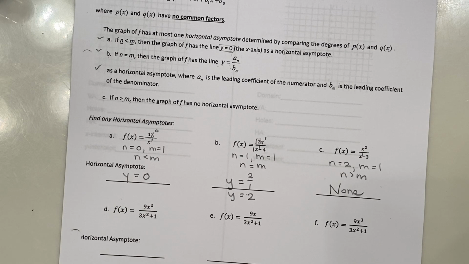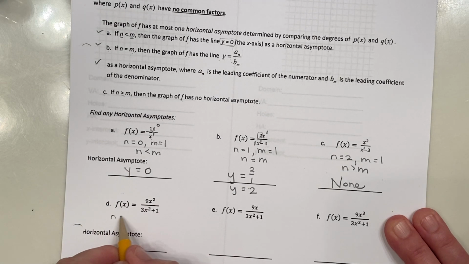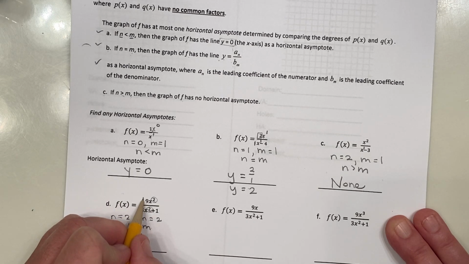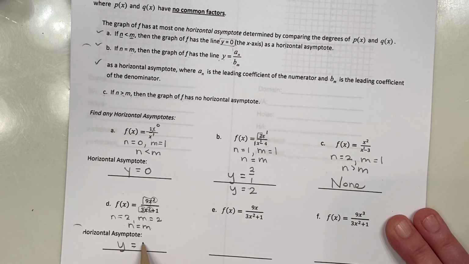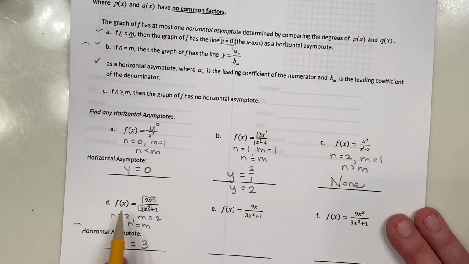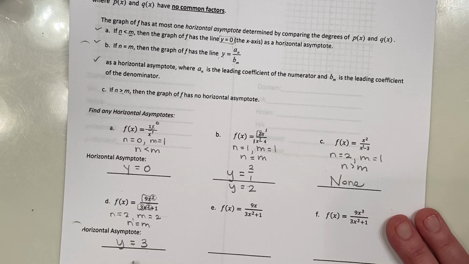Okay, let's look at D. N is 2 and m is 2. So n equals m. I do have a horizontal asymptote, and its equation will always be y equals, and we compare the 9 over the 3, the coefficients on those terms with the highest exponents. And 9 over 3 is just 3. So at the extreme left and the extreme right of this graph, whatever it looks like, the y values are getting closer to the horizontal asymptote of y equals 3.